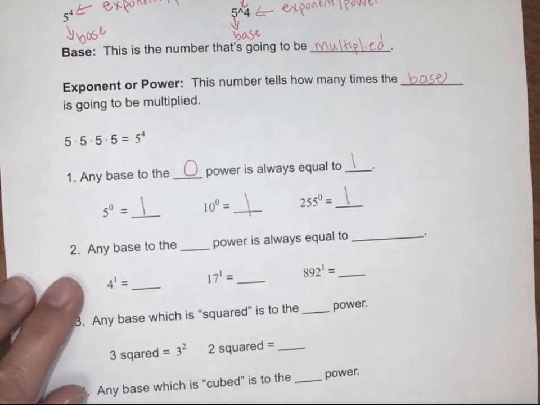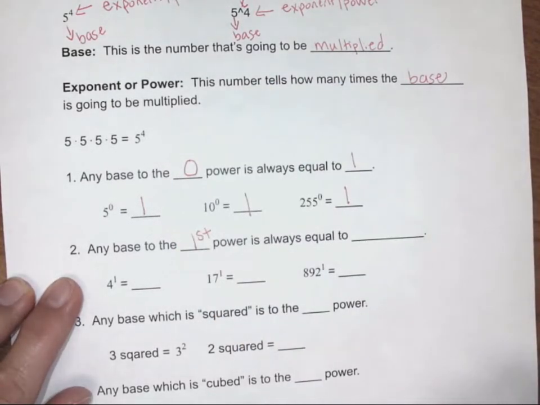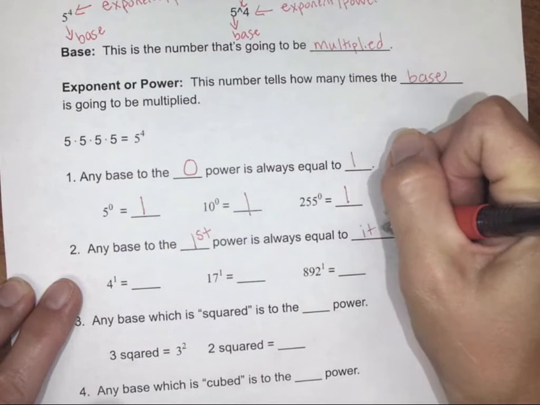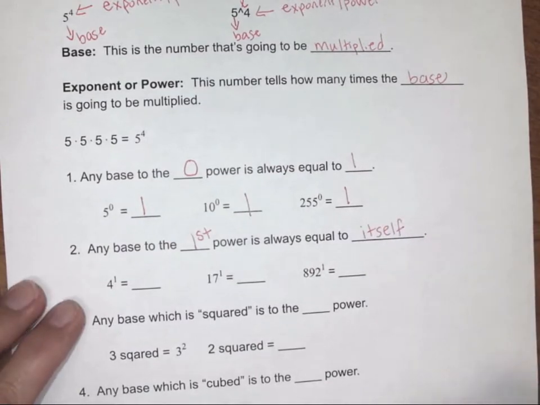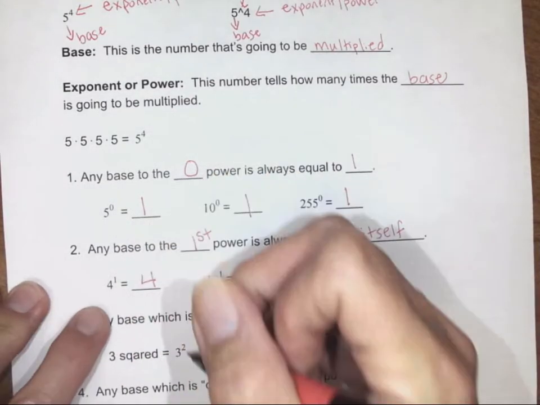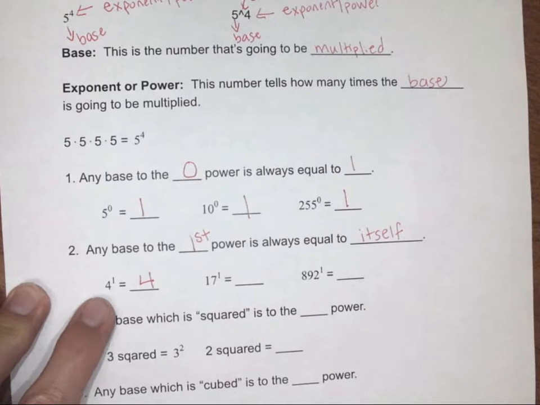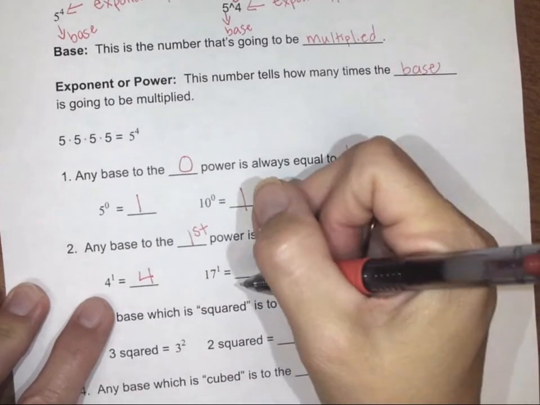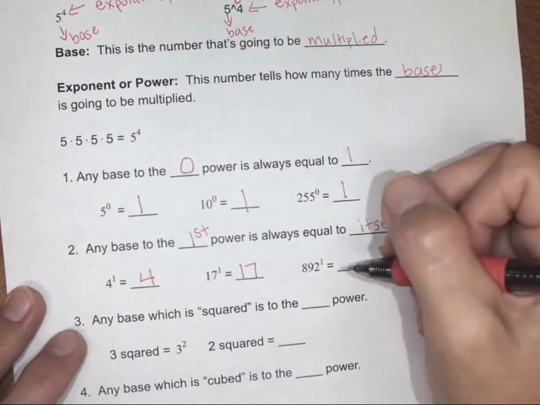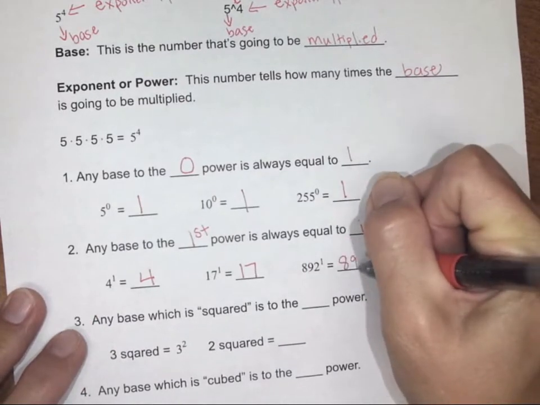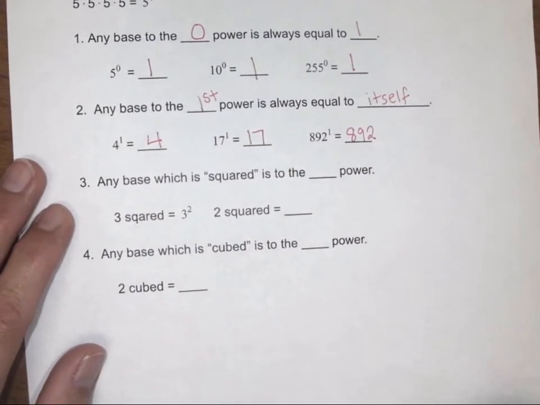All right, moving right along. Number 2, any base to the 1st power is always equal to itself. So 4 to the 1st power is equal to 4. Why? Because the base is 4, and how many times is it being multiplied? Just 1. 4 is 4. 17 to the 1st power is 17. 892 to the 1st power, 892.